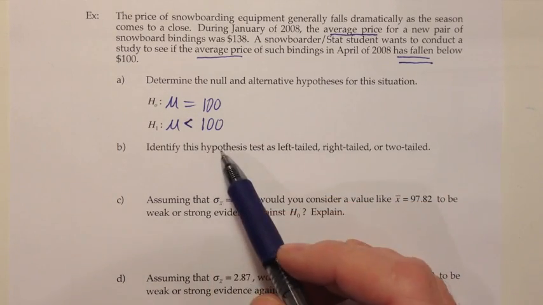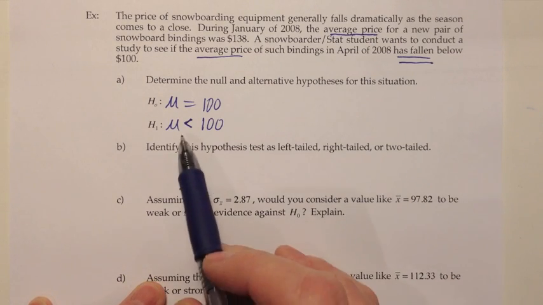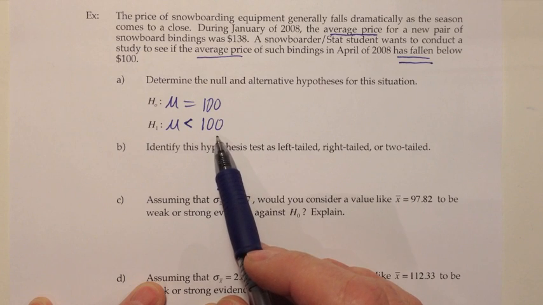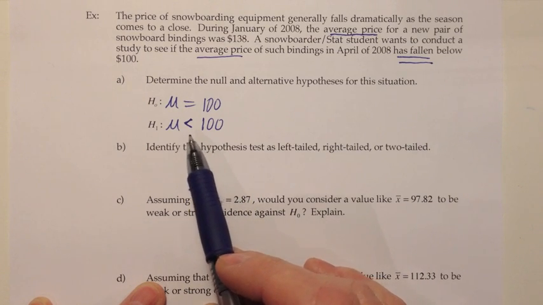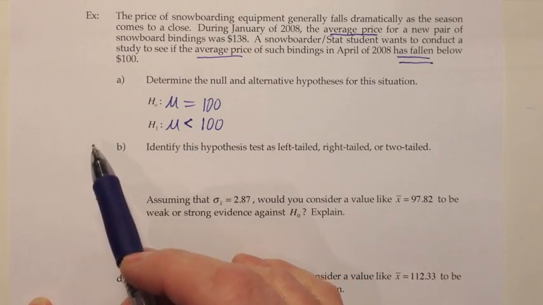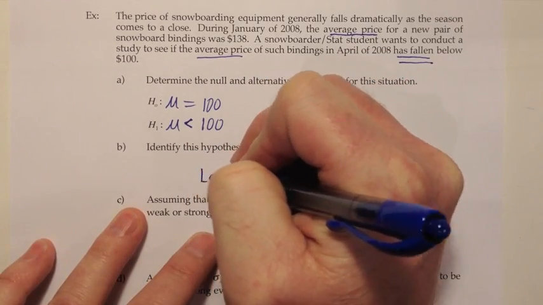Alright, so there's our null and alternative hypothesis. And so is this a left-tailed, right-tailed, or two-tailed test? Well, we've said a couple times now, you always look at the alternative H1 to decide that. We have a less than, and less than means we would need a mean that was on the left side to prove our case. So that would be a left-tailed test.